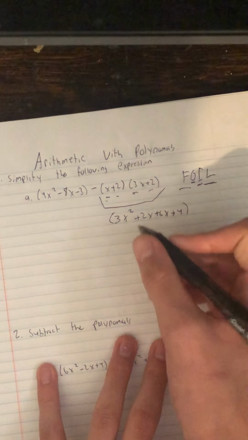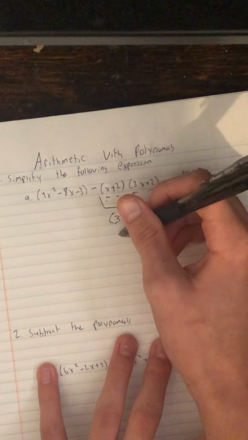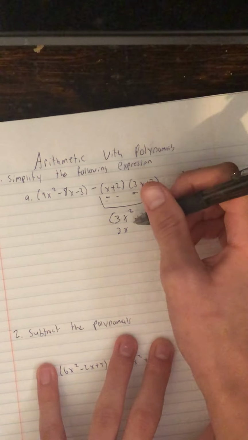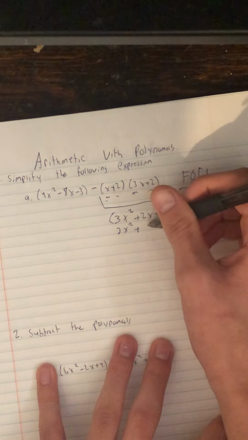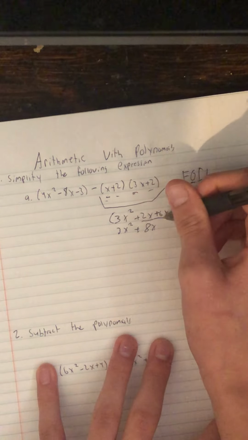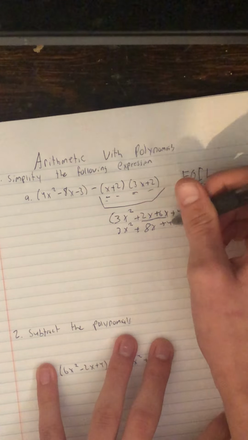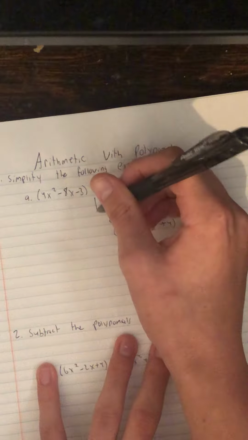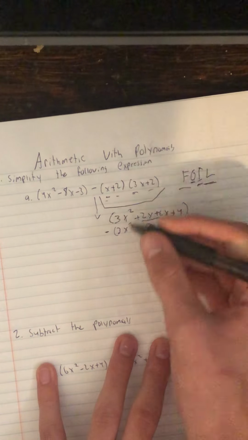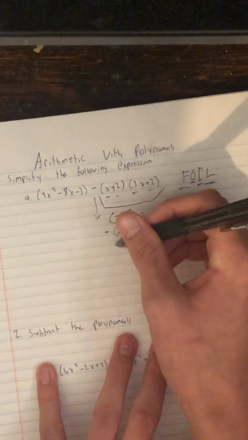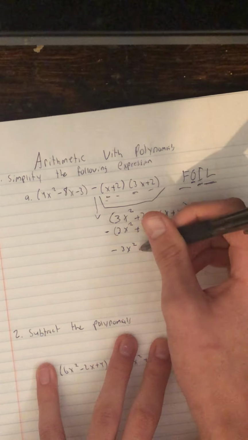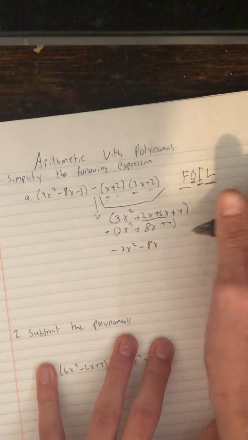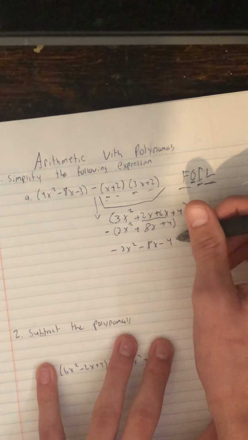So after that, we can combine like terms. So that'll give us 3x squared plus, and then these are the two like terms, which will give us 8x. Combine these two, and then leave that 4. Now we bring down that minus sign, and we have to distribute that negative into each part of this. So that's going to look like minus 3x squared minus 8x minus 4.